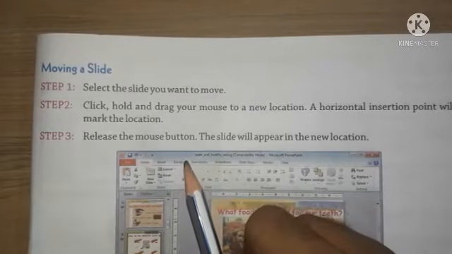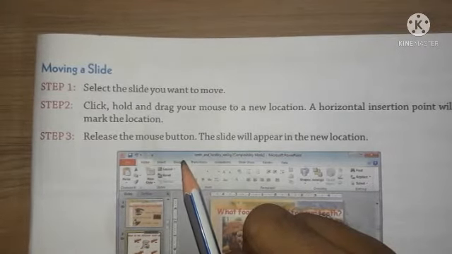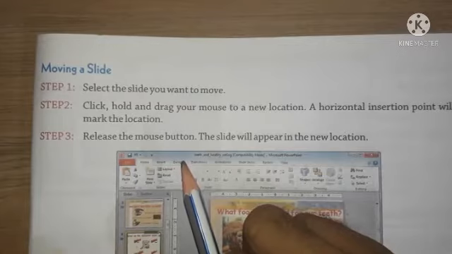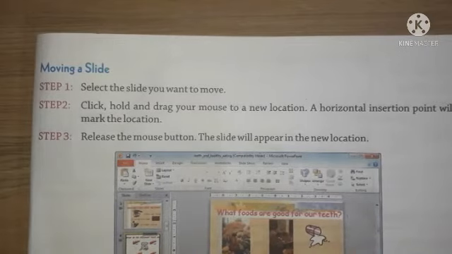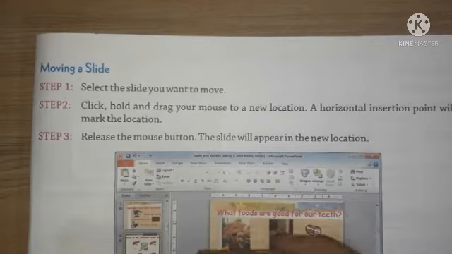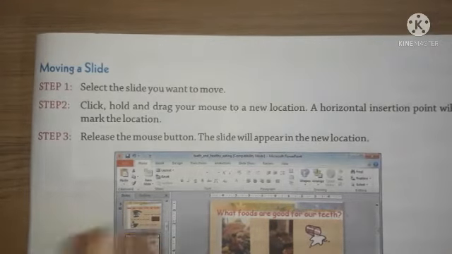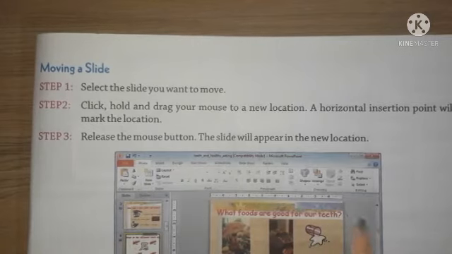If you leave the slide between 4 and 5, it will be after 4, and if you want it after slide number 5, you have to drag it downward from 5 and release it. After releasing the mouse button, the slide will be moved. Okay, so these are the steps to insert a slide, copy a slide, delete a slide, and move a slide.